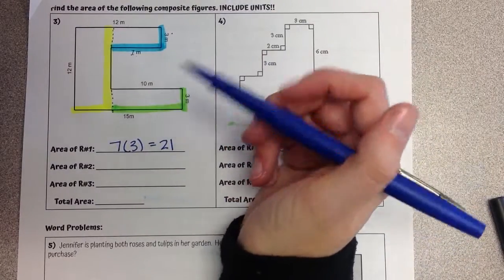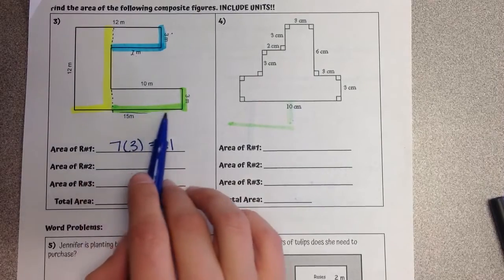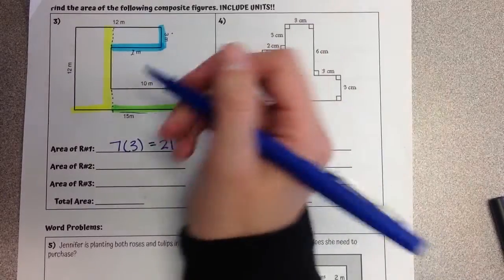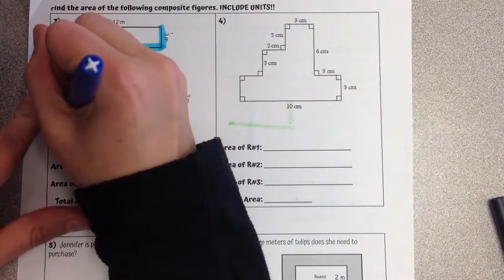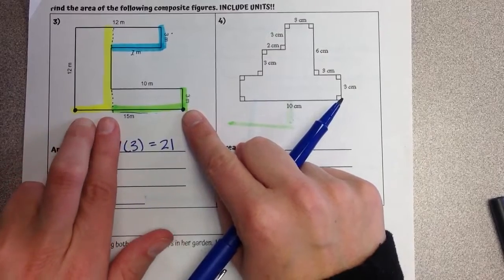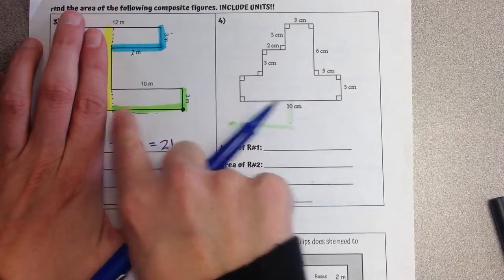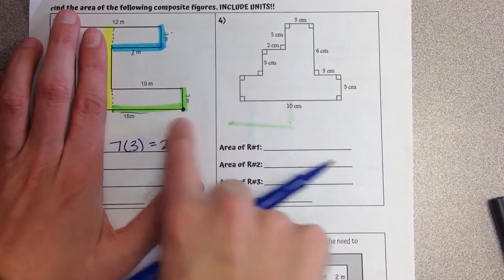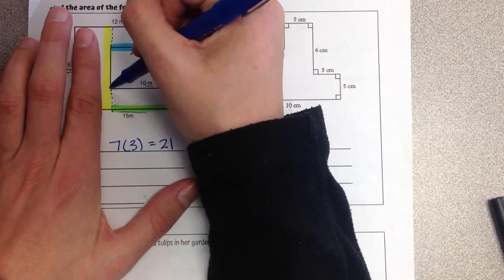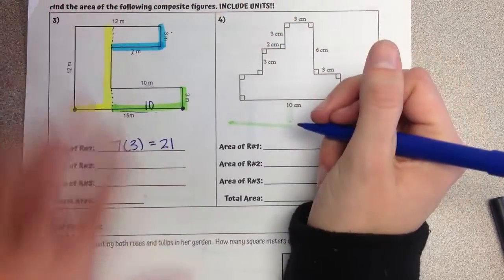Then I'm going to look down here. Our base, it looks like 15, but it's actually not 15. Because 15 is talking about the length from here to here, and this yellow portion right here is part of this rectangle. So we only want to know the distance from here to here. It's not 15, but if I look across on the other side, that length is talking about from the point here to here, which tells us that our base is 10.